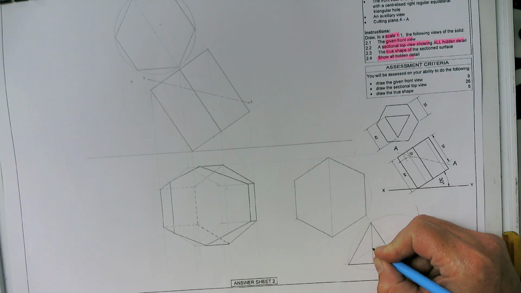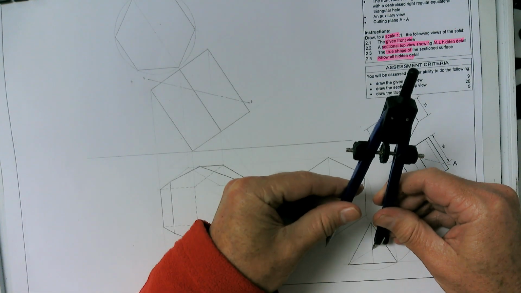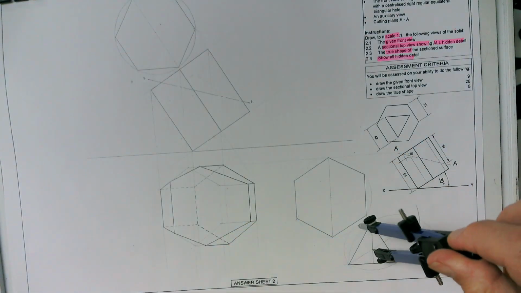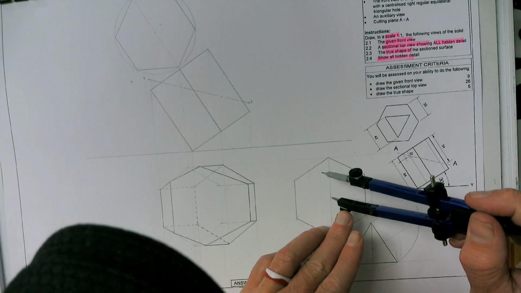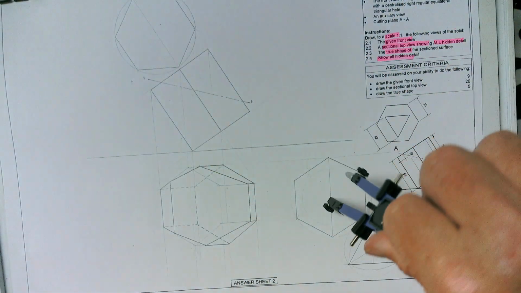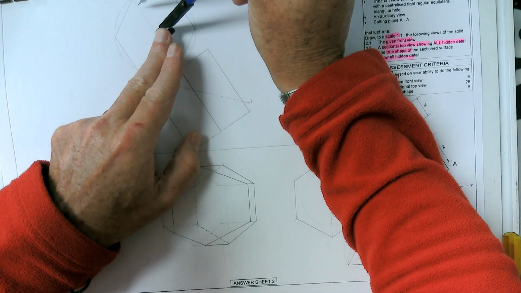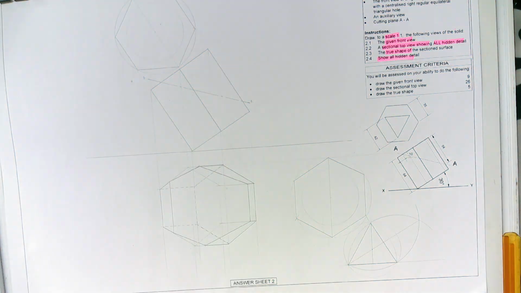So that there is the middle. Now, close my circle, close my compass. As you can see, nice and simple, I can draw that circle. So I'm going to come along here, draw the circle, come along here, draw the circle.